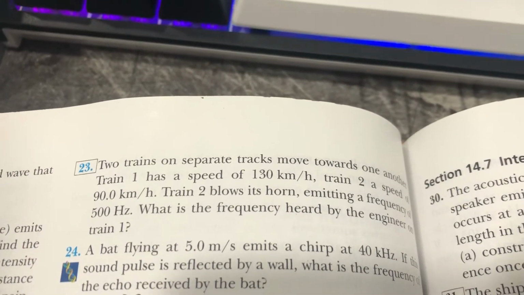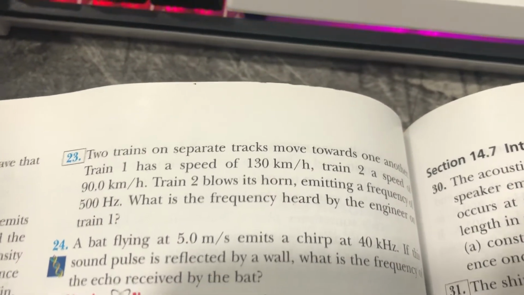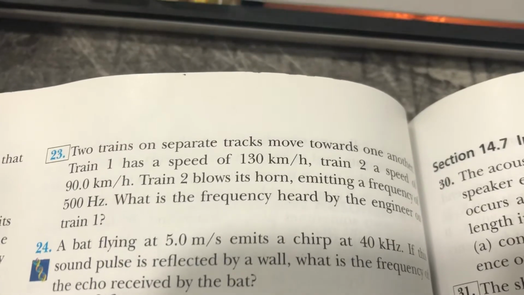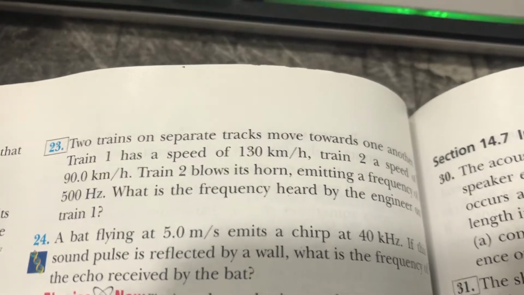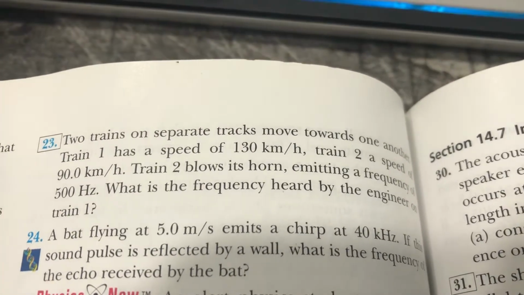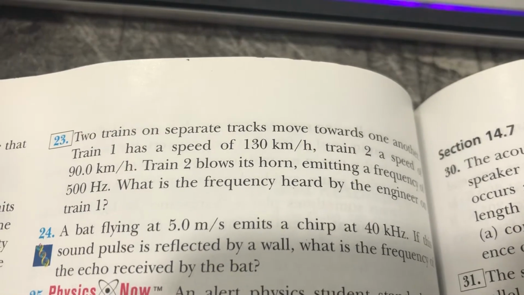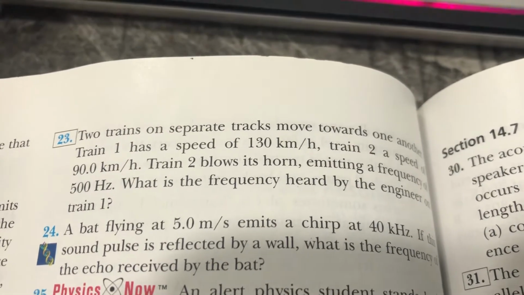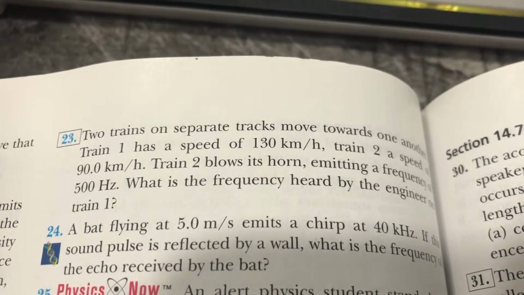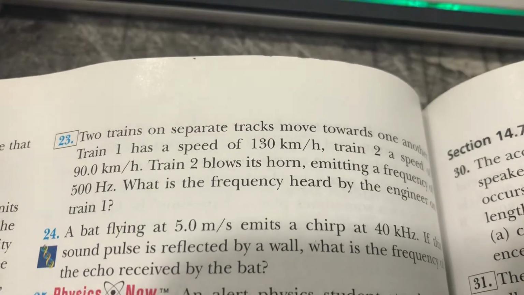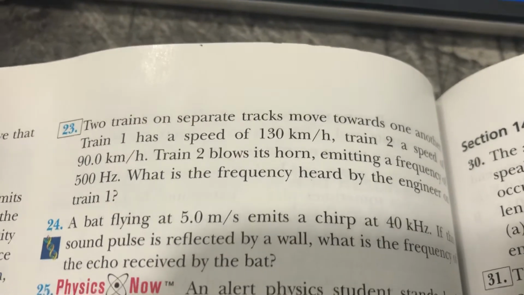I'm doing number 23, chapter 14, and it says two trains on separate tracks move towards one another. Train 1 has a speed of 130 kilometers per hour. Train 2 has a speed of 90 kilometers per hour. Train 2 blows its horn, emitting a frequency of 500 hertz. What is the frequency heard by the engineer on train 1?